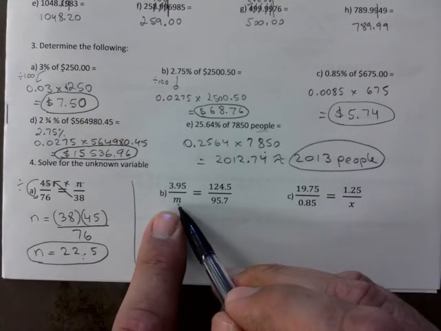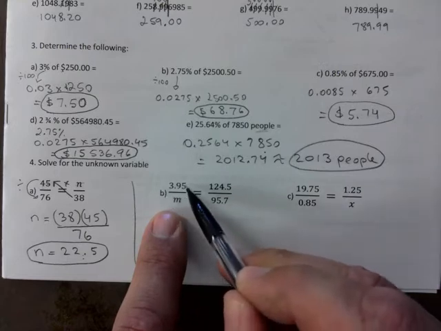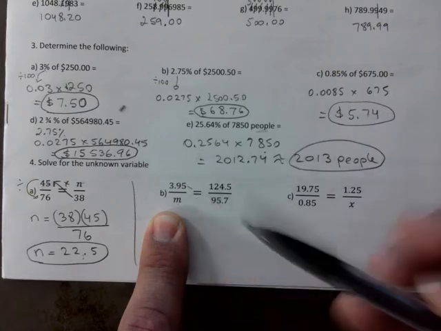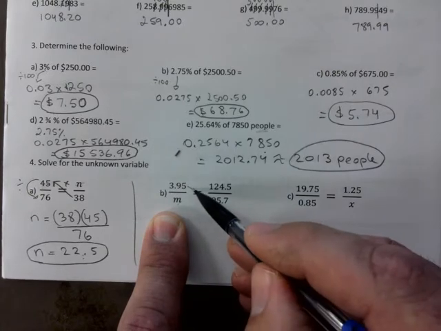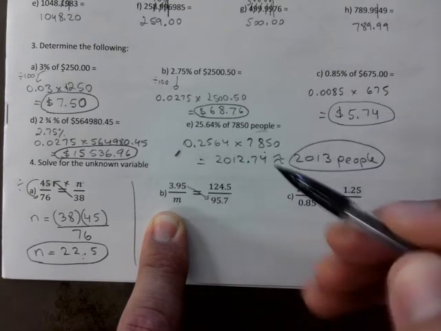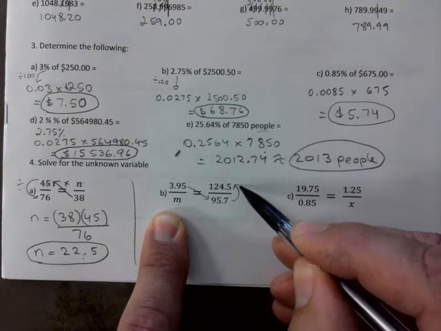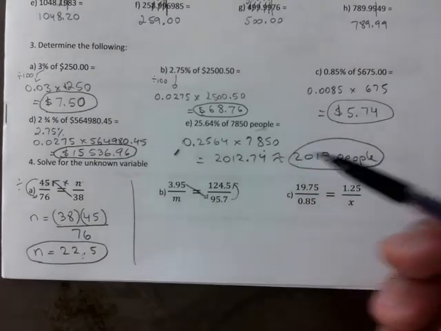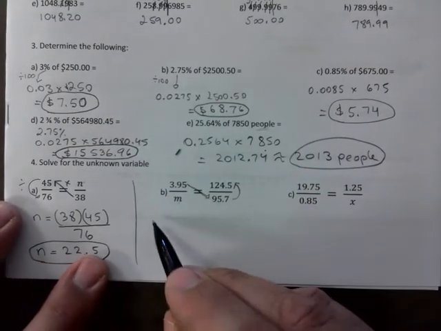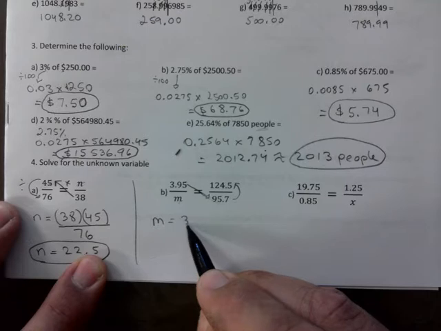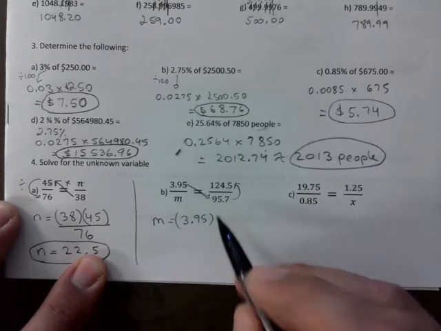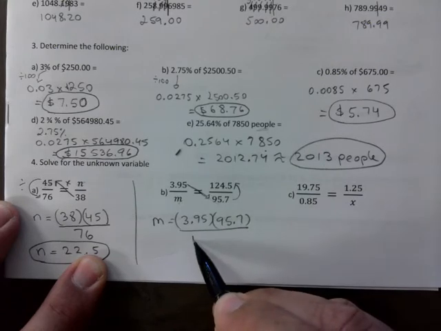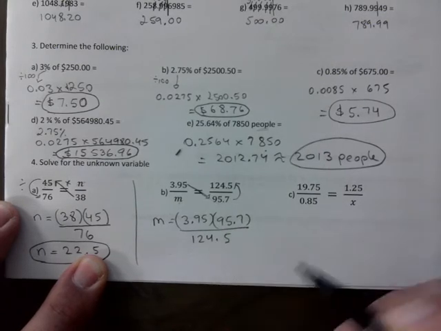The variable is on this side, so I have to start on this. So I go to the number. Which way do I multiply? Going down this way and then going up. So it's like a whole journey, like a hook, right? So to find m, you go 3.95 times 95.7 divided by 124.5.